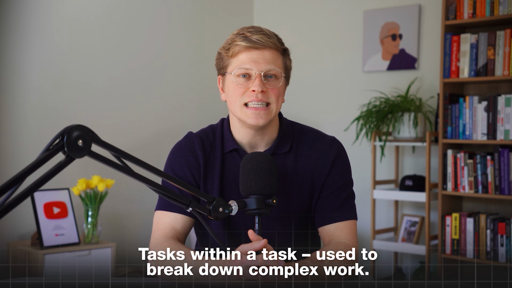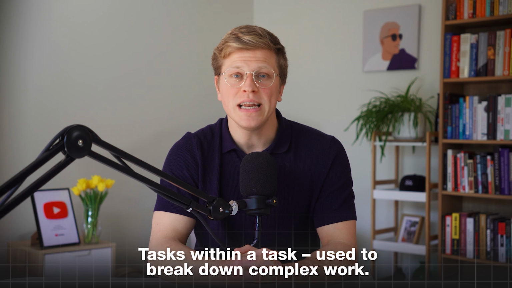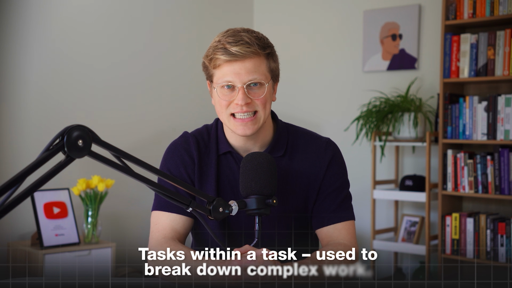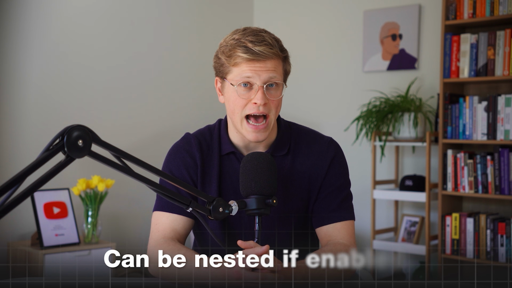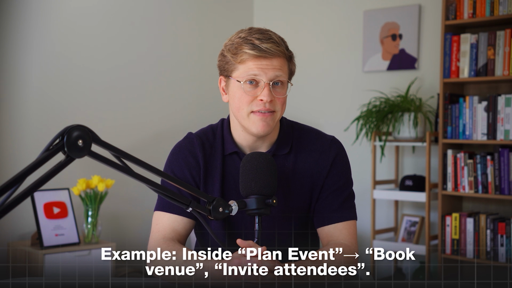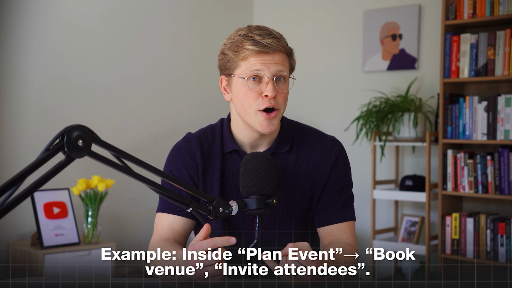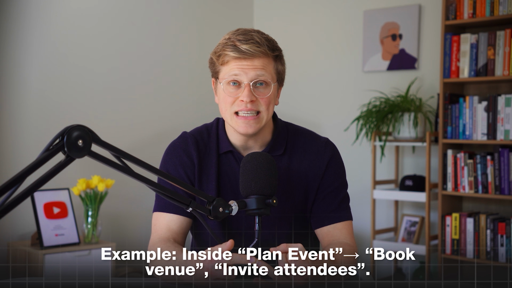Subtasks. If tasks need to be broken down further, you can add subtasks inside tasks, and even nested subtasks if you enable that in ClickUp. For example, a task plan events might have subtasks like book venue, invite attendees, and arrange catering. Subtasks are essentially tasks within tasks, useful for complex activities. So graphically, it's workspace, space, folder, list, task, and subtask.